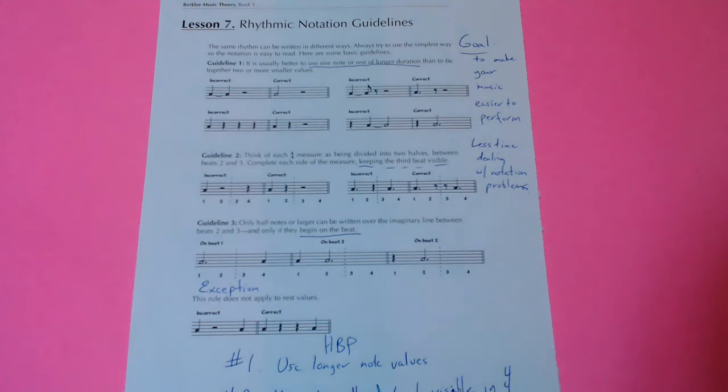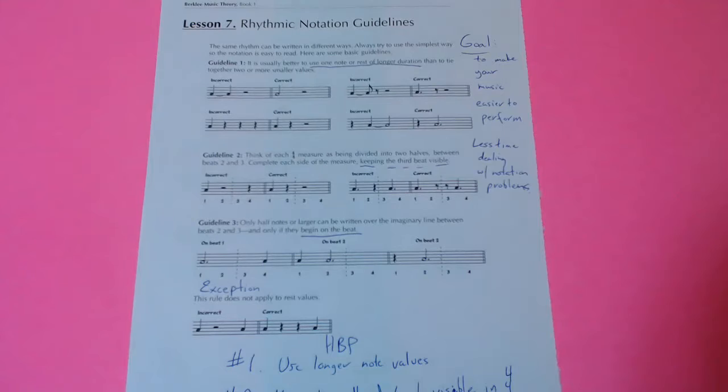You can see in the second one that the tie just kind of confuses things. You need to write it with a dot. This one you could read, not that difficult, but it's easier if you use less ink. I might even add that to this: less ink is better. Right here, you want to write a dotted half note instead of a tied quarter plus half note. That one is the easiest of the three guidelines to remember.